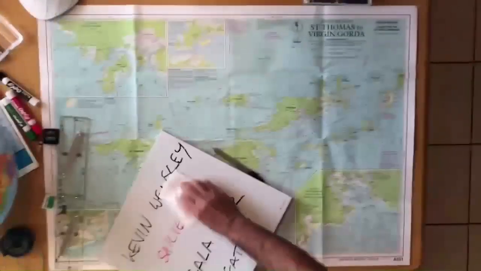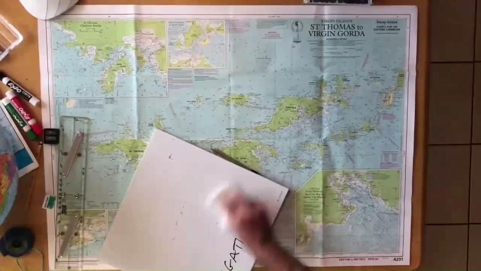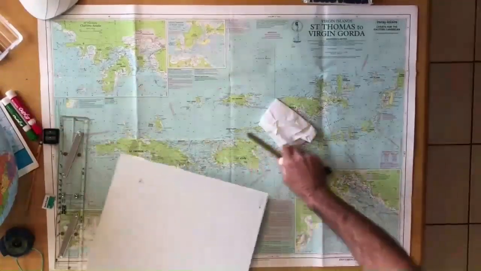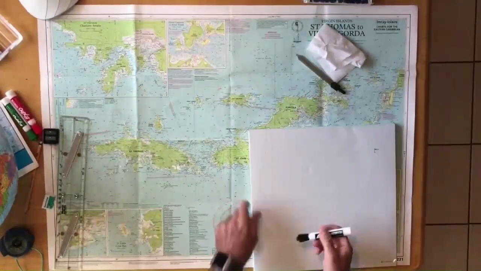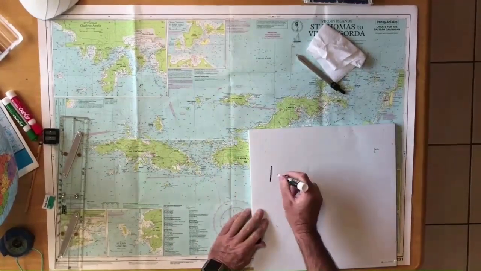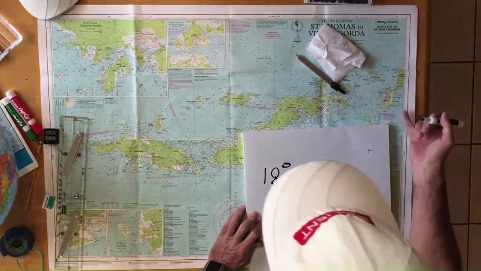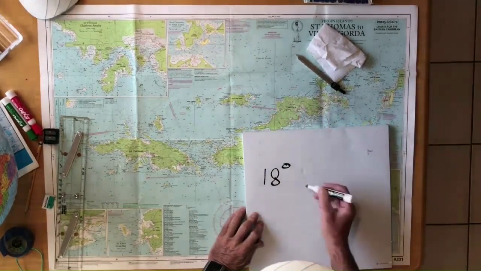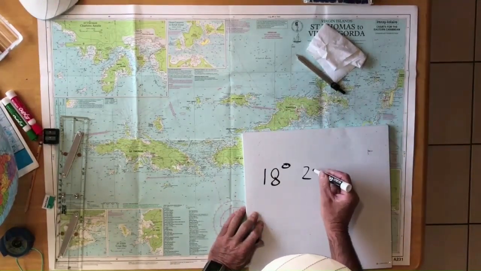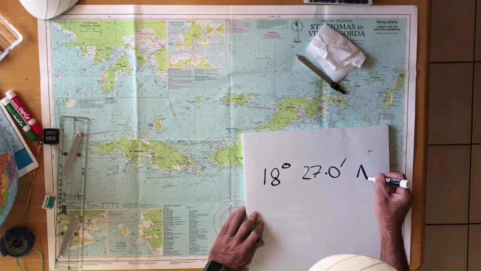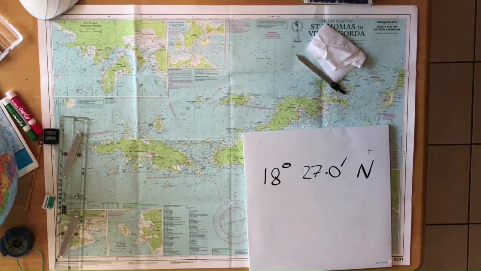So to write that would look like this: 18 degrees 27.0 minutes north. So that's my latitude.